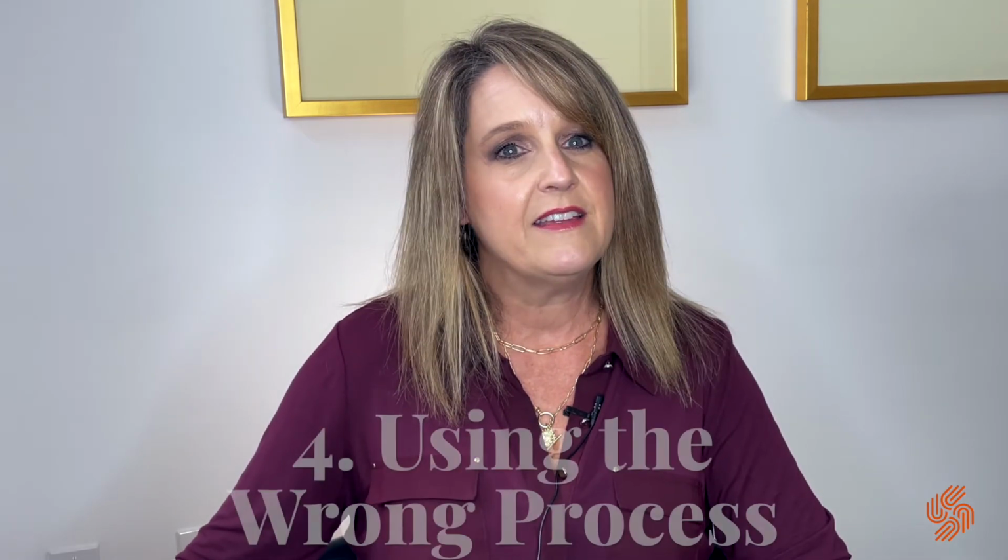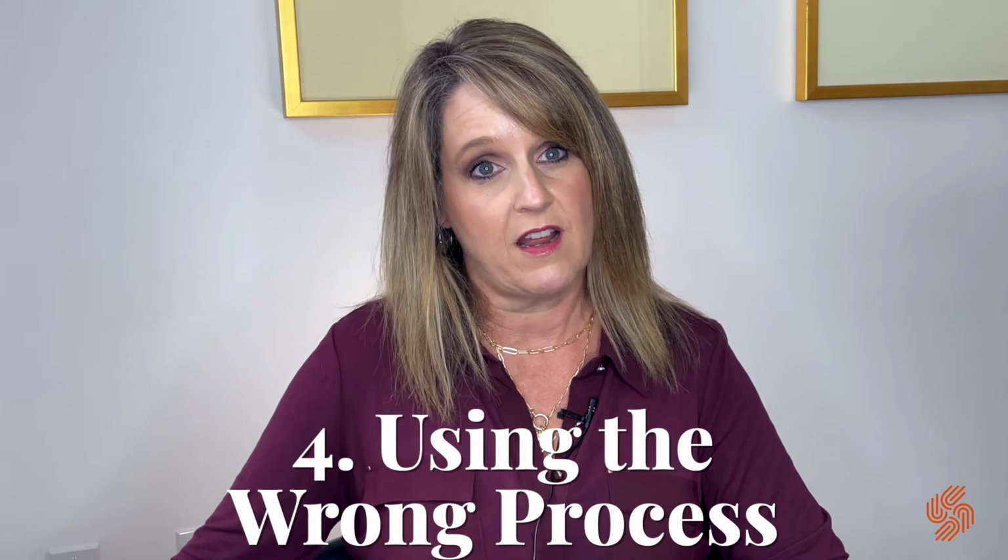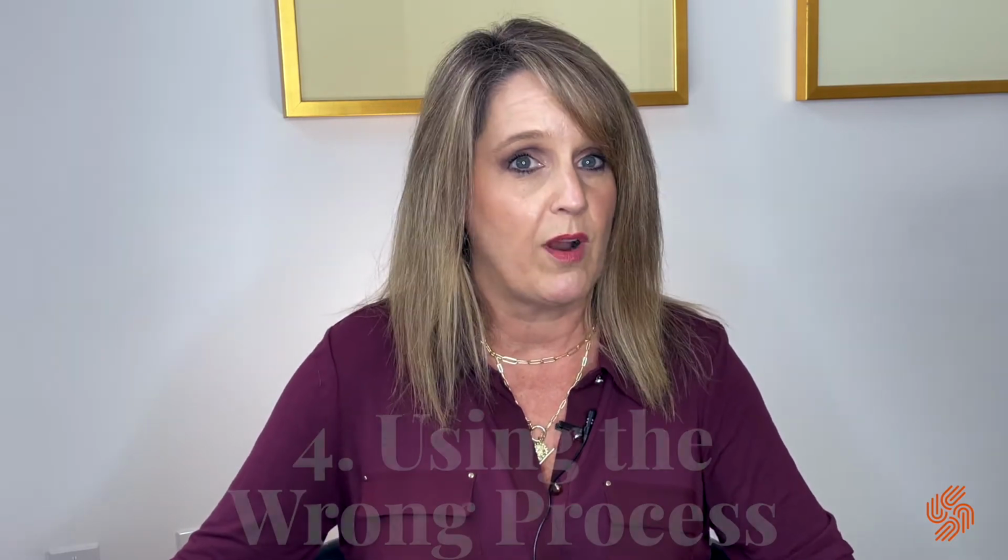The fourth problem that I see repeatedly is using the wrong process entirely. If there's a will, there's one process. If there's not a will, there's several different processes you could go through. And assuming that every case falls into the same pattern and uses the same form is a mistake that people will make that is costly and can require them to have to do probate forms over and over again.